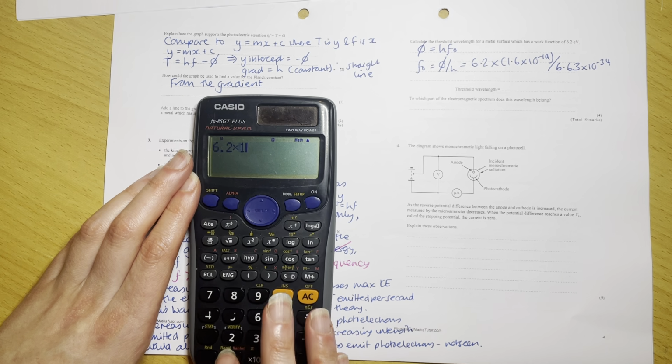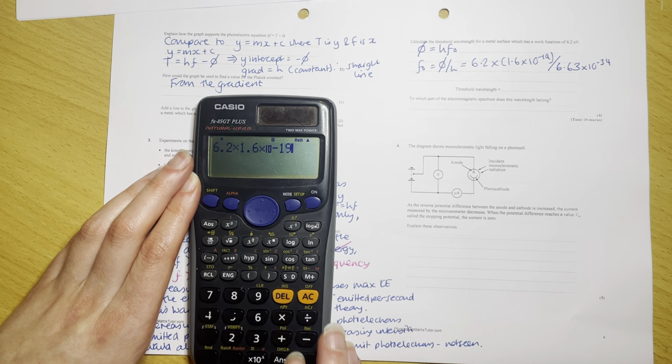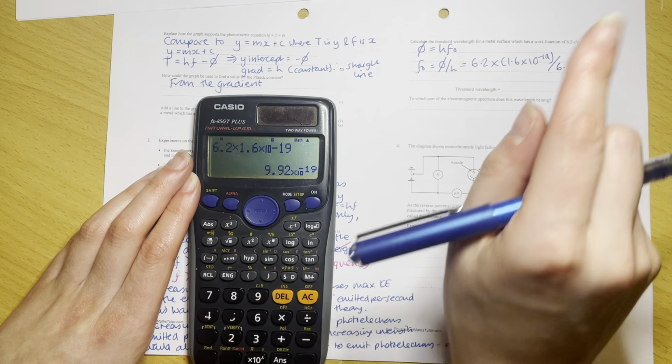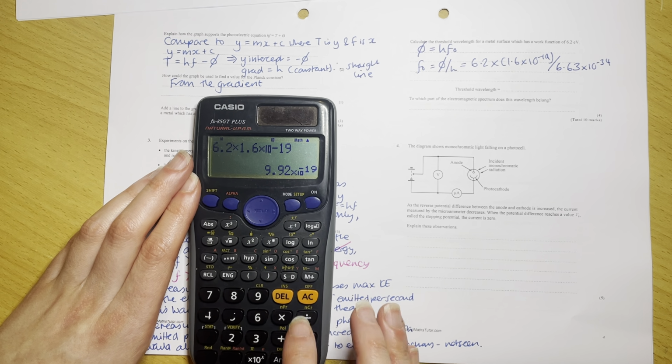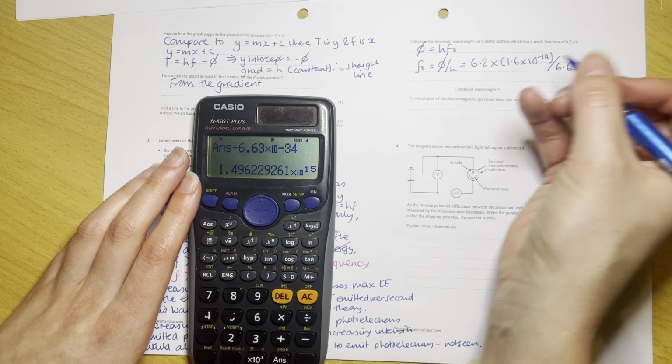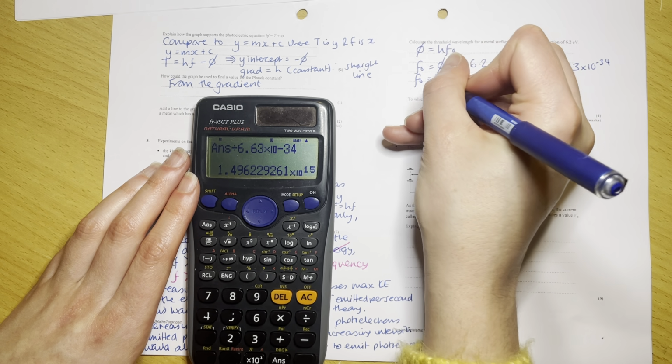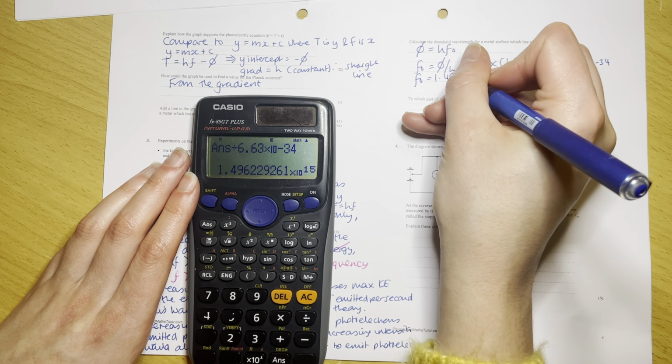6.2 times 1.6 times 10 to the minus 19. Oh, it's wavelength, that's why. Divide that by 6.63 times 10 to the minus 34, and I get that the threshold frequency is 1.496 times 10 to the 15.